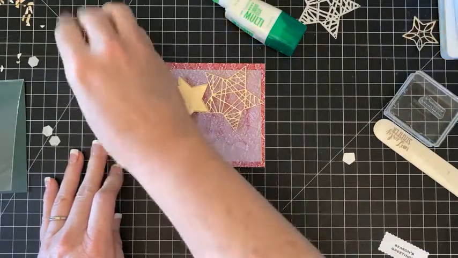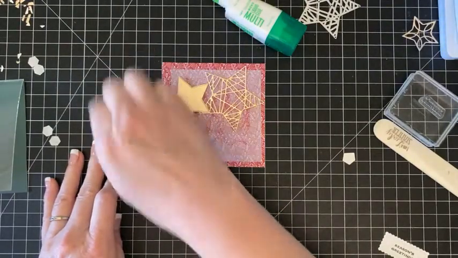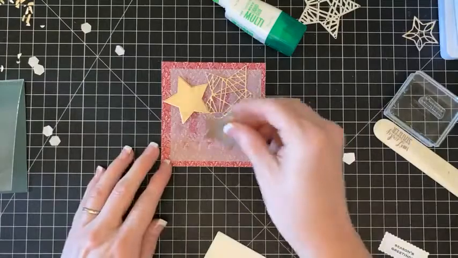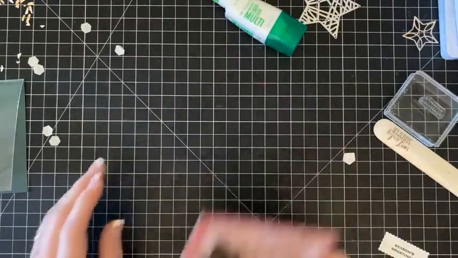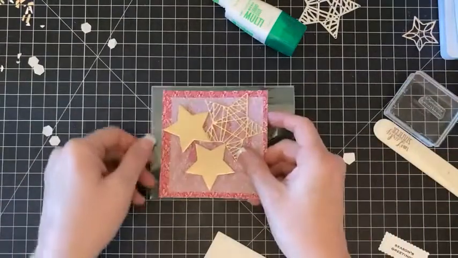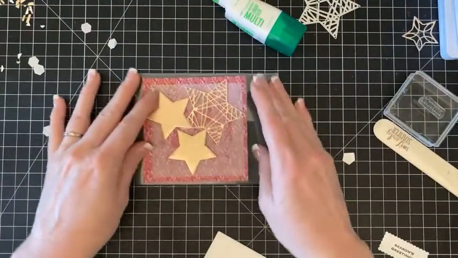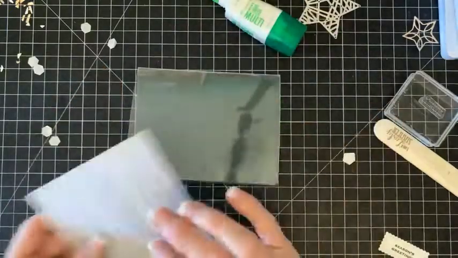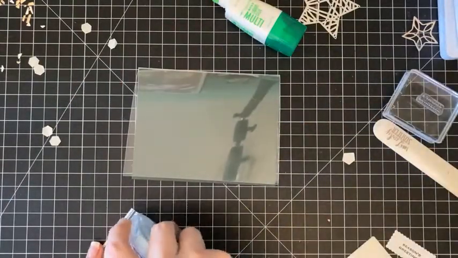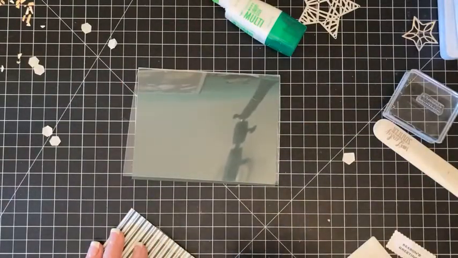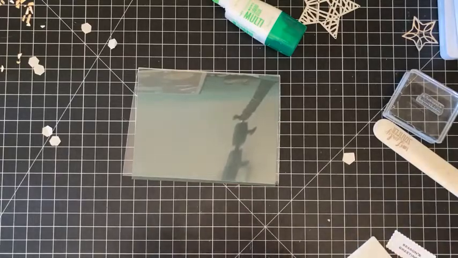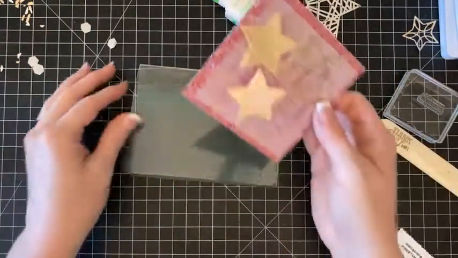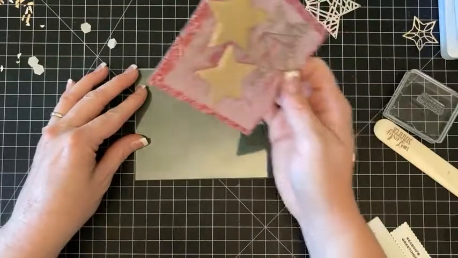Okay, so we'll put both of these on dimensionals, like so. Now let's go back over to the card here. And also there's definitely going to be some adhesive that shows on the inside of the card, because there's no real way to hide this on a clear, because it's a clear surface, right?